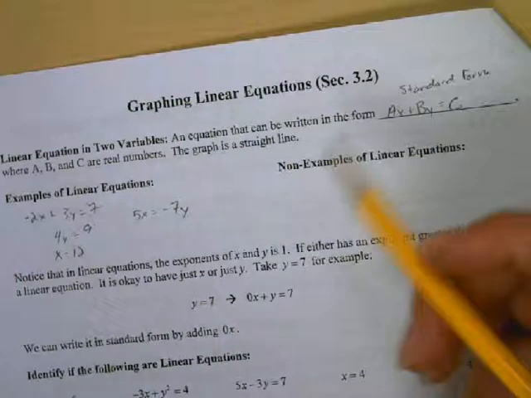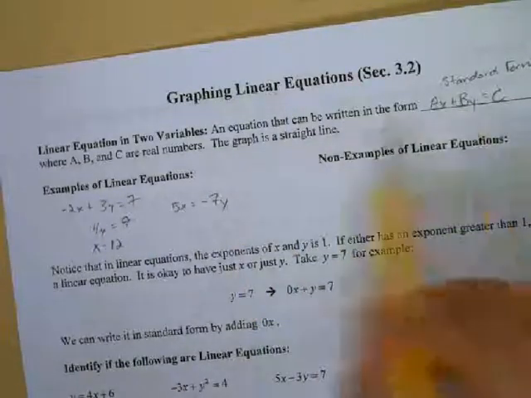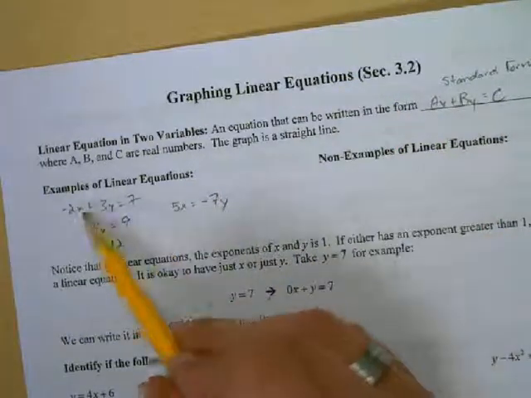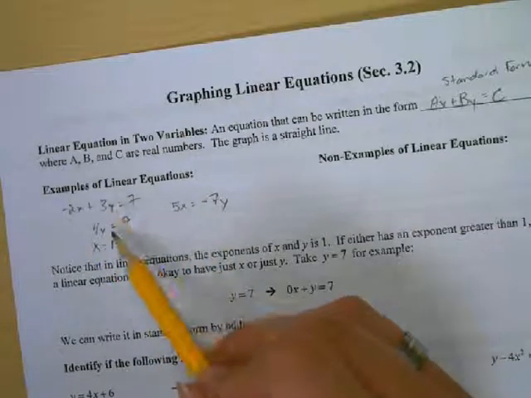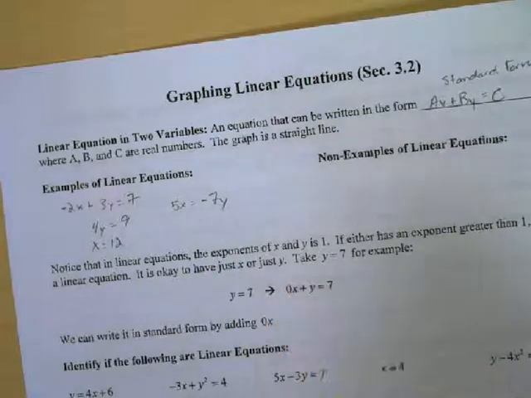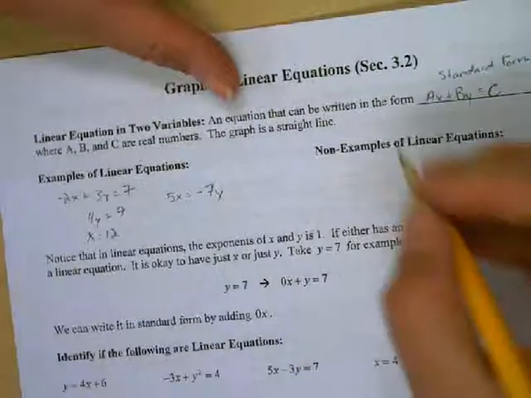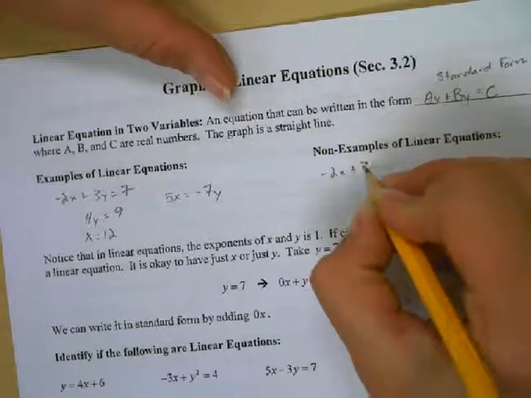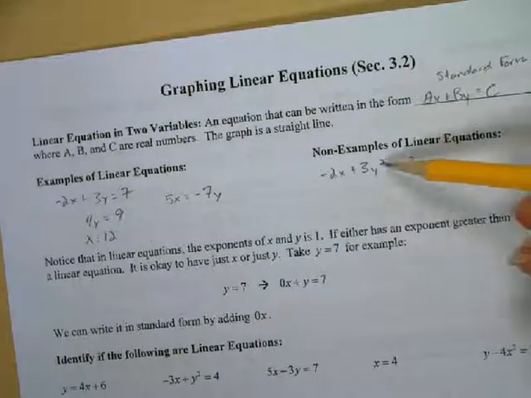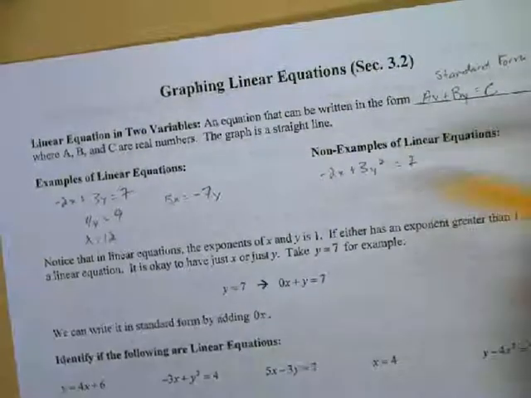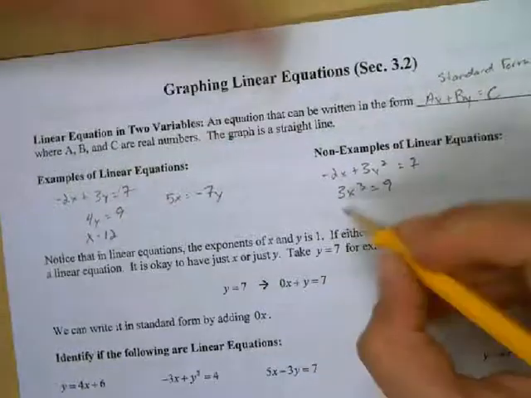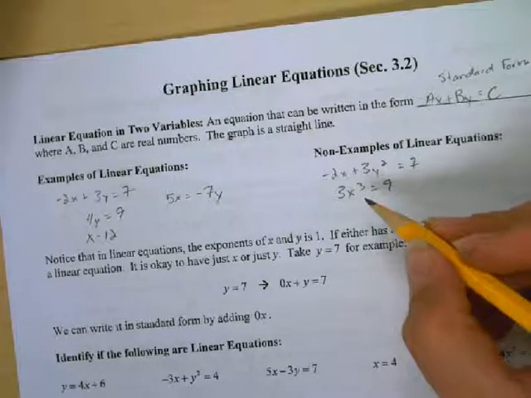It doesn't really matter, but the point is that when I'm looking for linear equations, the exponent has to be 1. So the exponent on all of those, whether there's an x and a y, just an x, whatever the case may be, the exponent on x and y is always 1. For example, a non-example here: if my y was squared or cubed or any other exponent other than 1, that's not linear. Same thing with the x. If I have, like, 3x cubed equals 9, the fact that there's an exponent of 3 means that it is not linear.